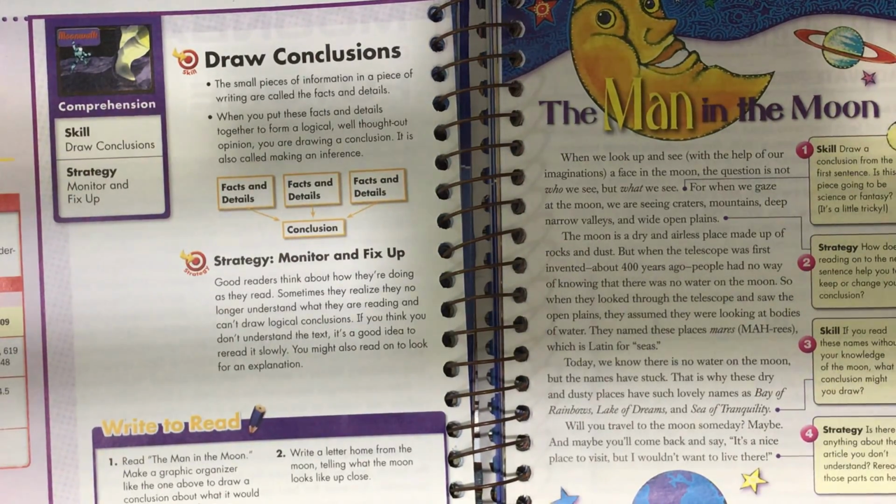If you read these names without your knowledge of the moon, what conclusion might you draw? Well, I look at bay, lake, and sea. It makes me think that those are places that have water in them, if I didn't know anything about the moon. But now I know that the moon does not have water. All right. Will you travel to the moon someday? Maybe. And maybe you'll come back and say, it's a nice place to visit, but I wouldn't want to live there. And when you finish, you have to go back and make sure that you understand everything that you read.